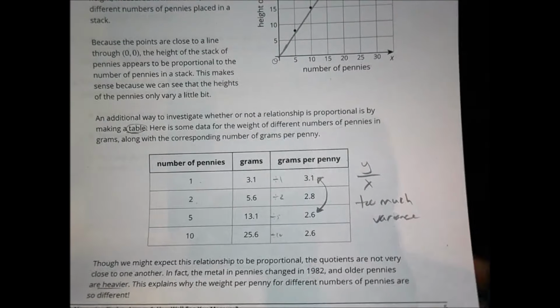Okay, so let's take a look at your homework. We're going to pause there, and then you can work on your homework, and then you can come back and press play and see how you're doing.